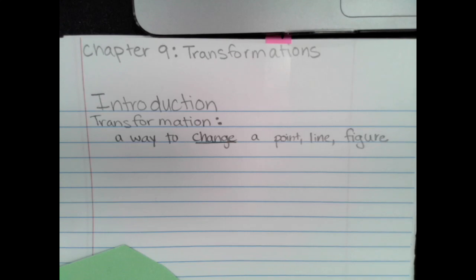So if you go through a transformation, that means you're going through a big change. Maybe you're doing a transformation of your physical appearance. Maybe you're going through a transformation of your emotional part.